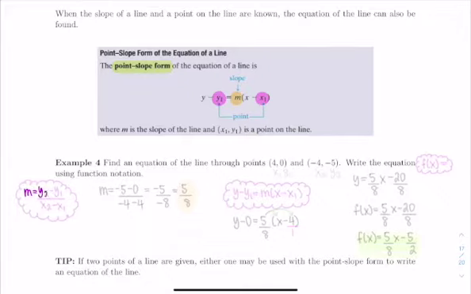I'm going to write down the slope formula so we have it, and I'm going to label my points x1, y1, and x2, y2.